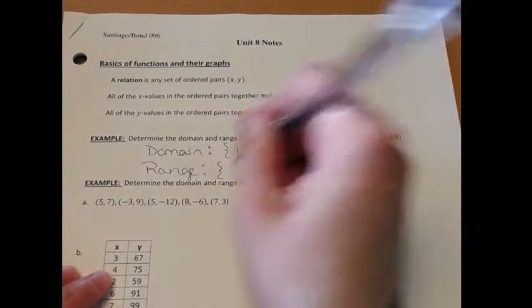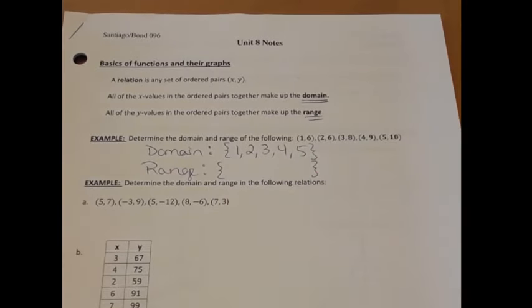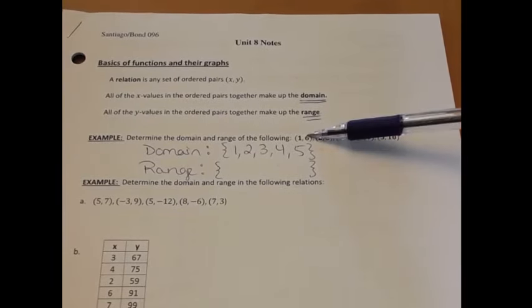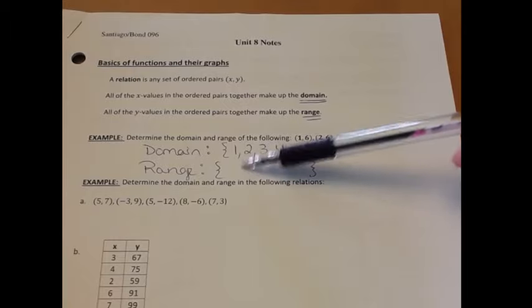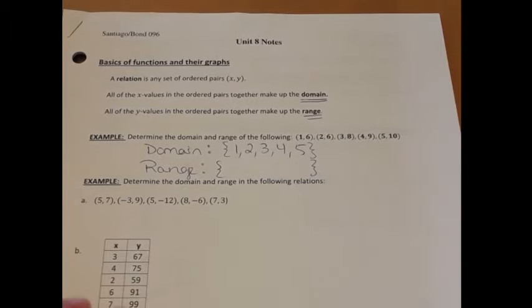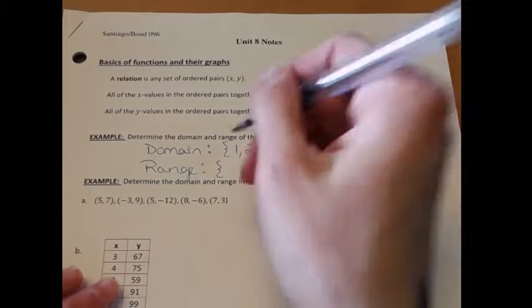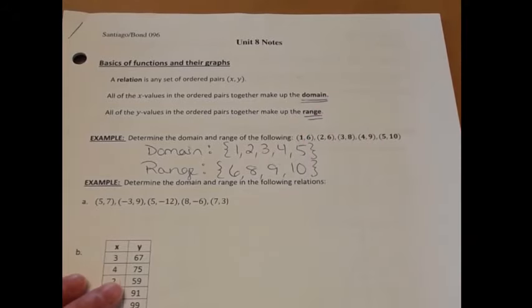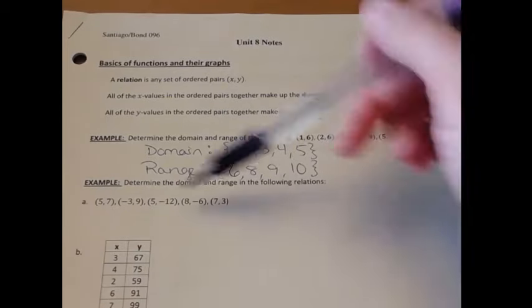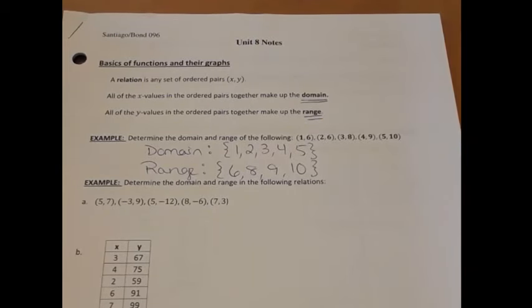Easy enough, right? Next, we want to identify the values that make up the range. So again, we are going to note that we have a set of values, so we'll use braces. And let's take a look at our y values. We have a 6, an 8, a 9, and a 10. Now, the 6 ends up repeating, which is fine. We just won't write 6 twice in our set. We're going to list each value once. So a 6 appears in our range, an 8, a 9, and a 10. And it's as simple as that. Domain is all of our x values, range is all of our y values. If we happen to repeat any of those values, we only list it once.